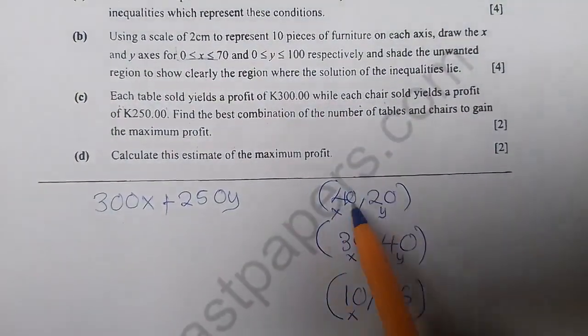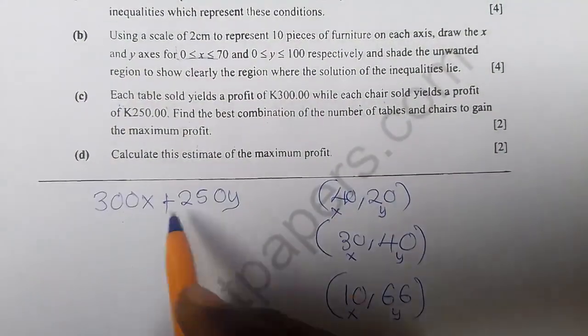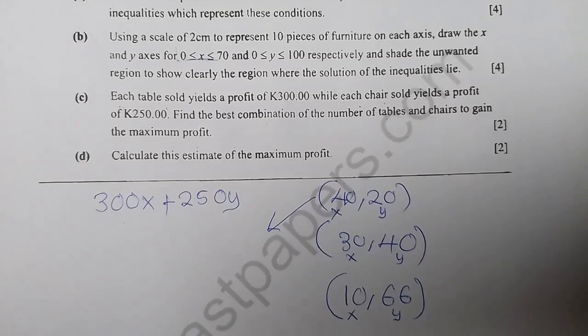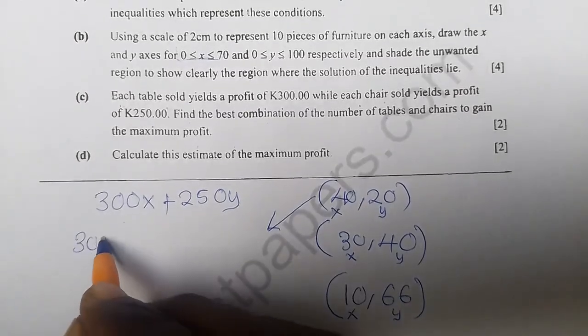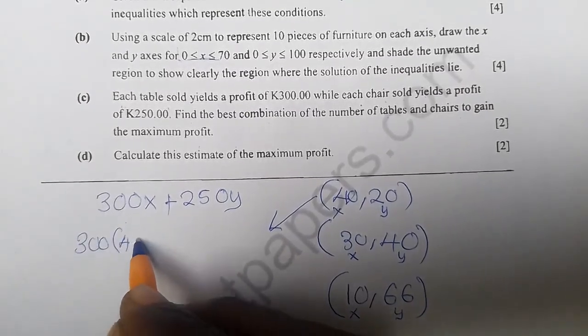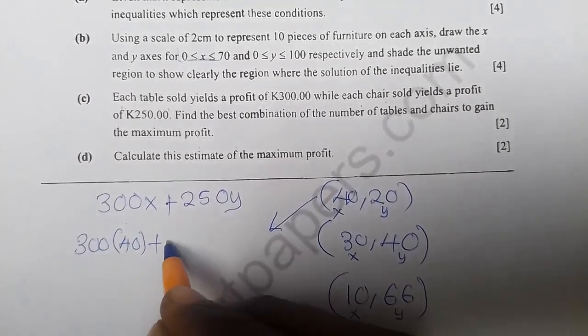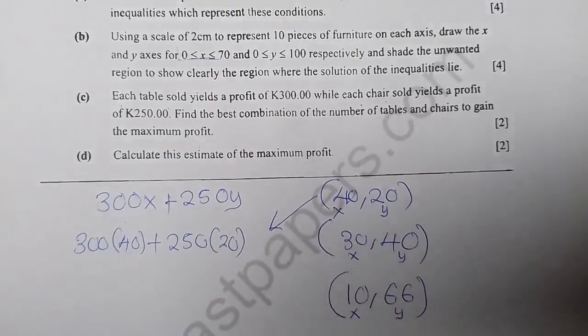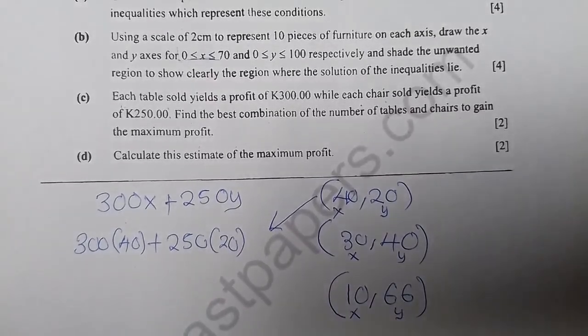So here now, you do this. You say, I'm going to start with this one. So this is for that one. So I'll say 300 times 40 plus 250 times 20, like this. So what is the answer? Which answer am I going to get?